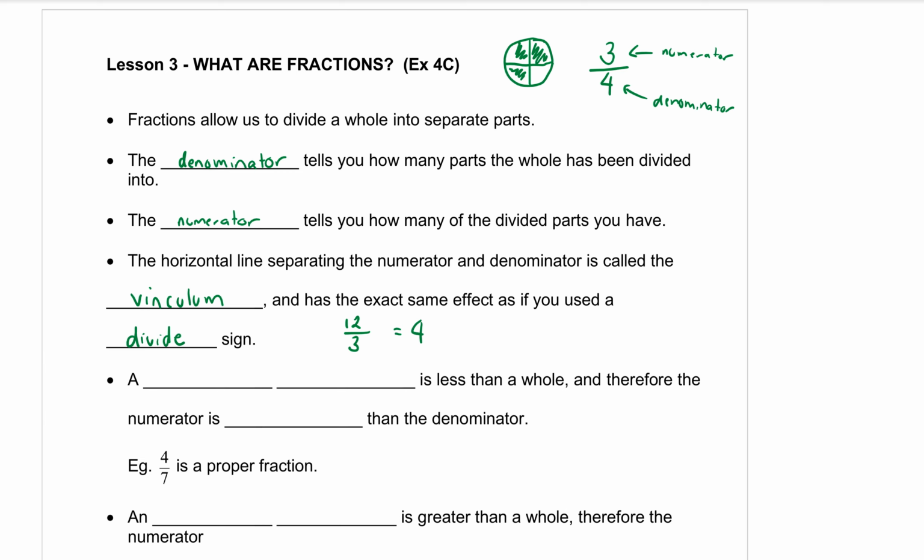A proper fraction is less than a whole. That means that the numerator is going to be smaller than the denominator. The one that I gave you at the top there, the 3 over the 4, is an example of a proper fraction because the top number is smaller than the bottom. Here is another example, 4 over 7. That is a proper fraction because the top number is smaller than the bottom number.